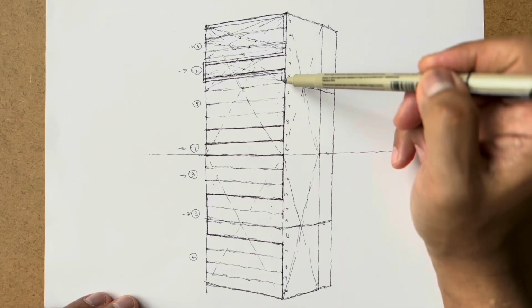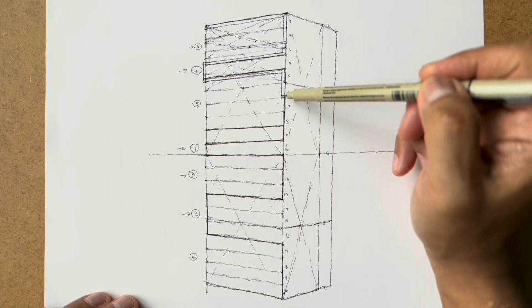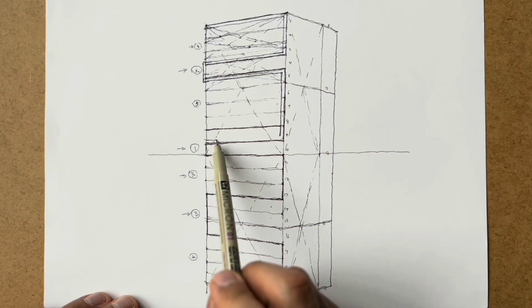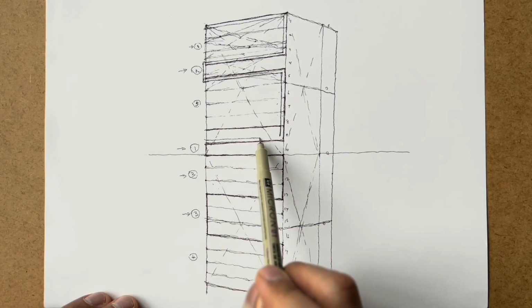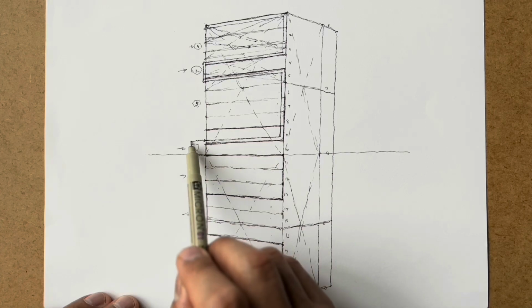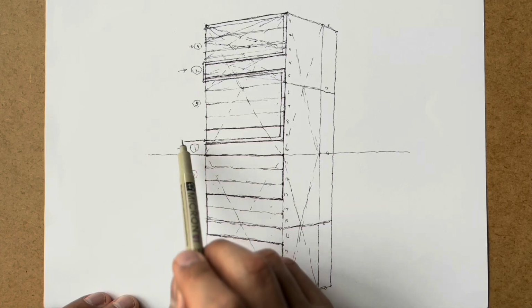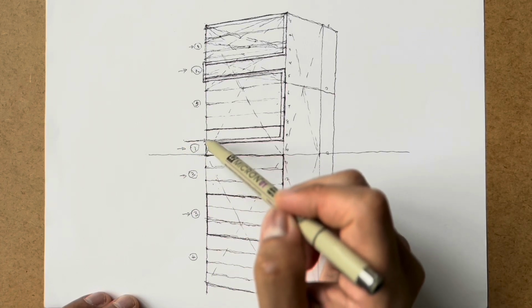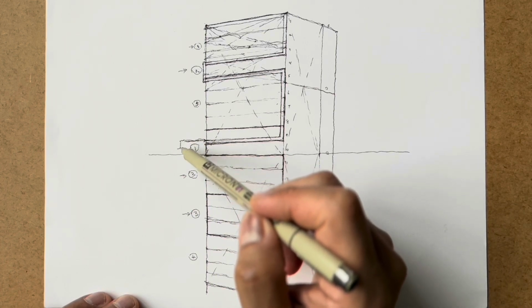And in terms of skin, the fabric is as though it was a zigzag there. It's really straightforward. The best way to draw is to understand how this geometry was organized for this building.